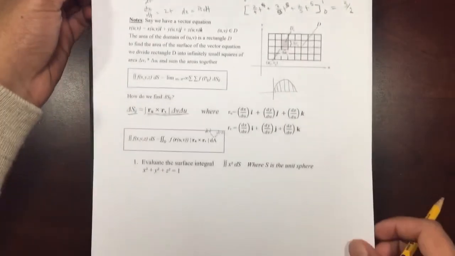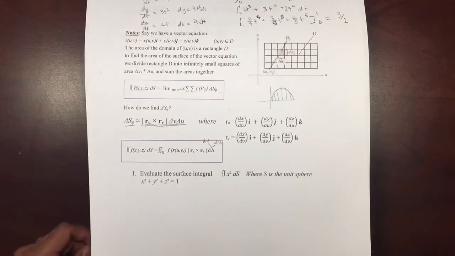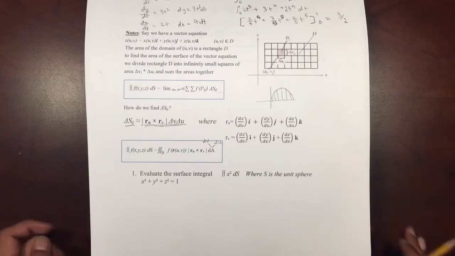So example 1 has us evaluating the surface integral of x squared, where S is the unit sphere, x squared plus y squared plus z squared equals 1.